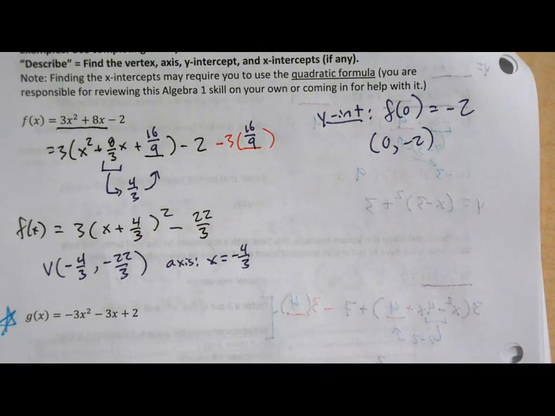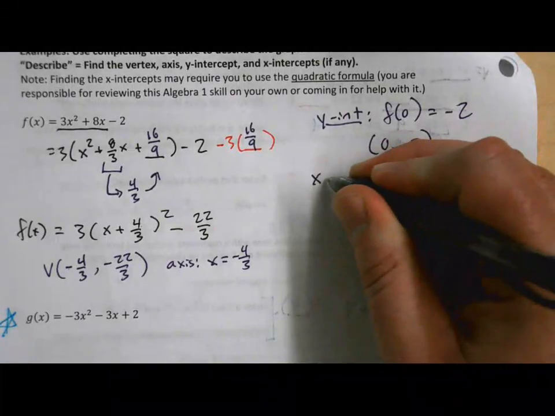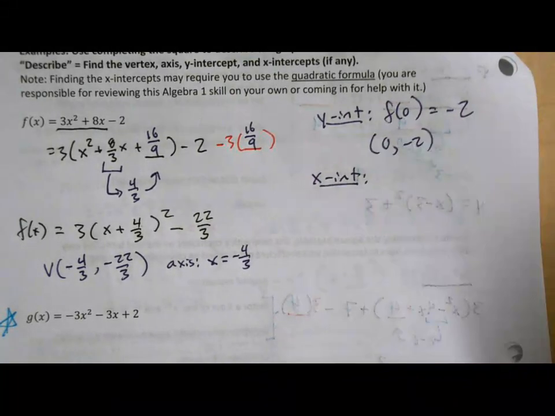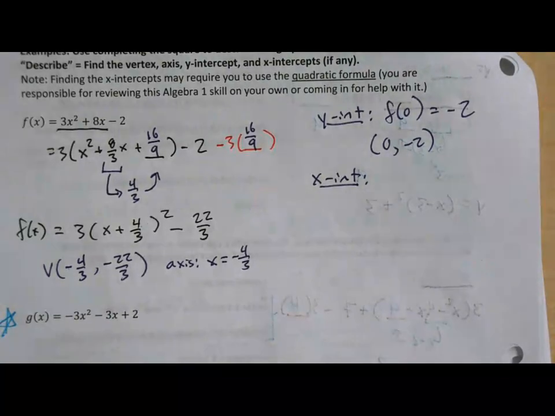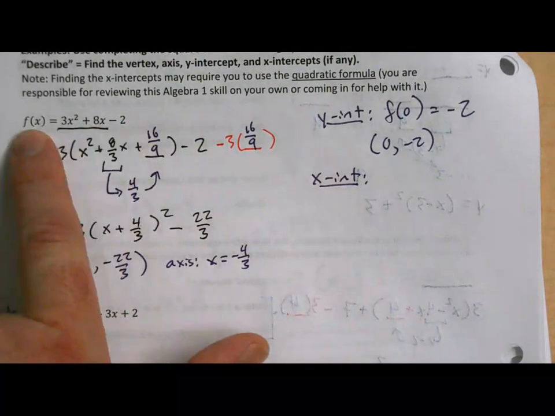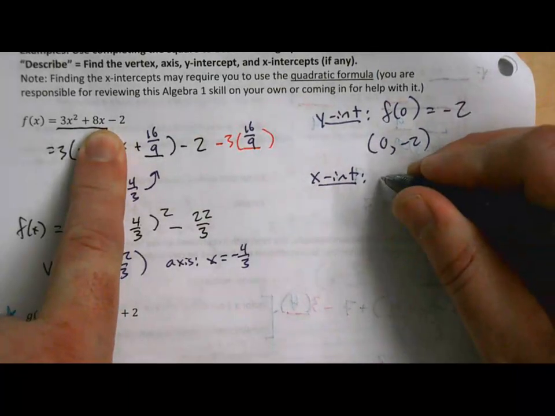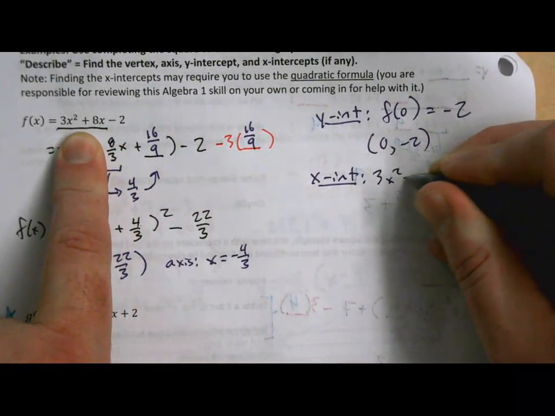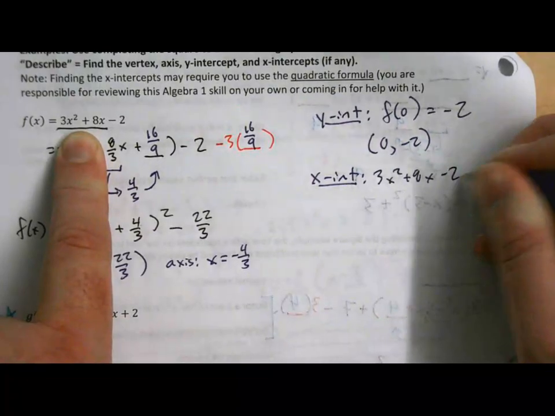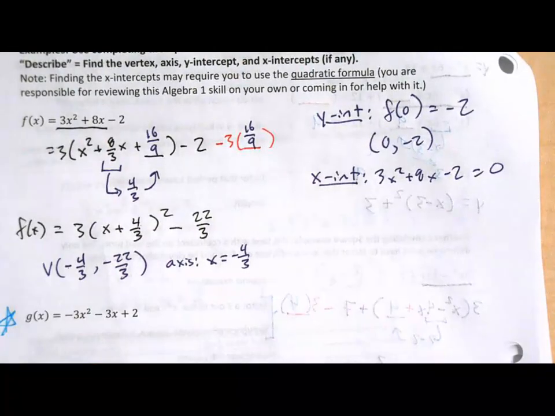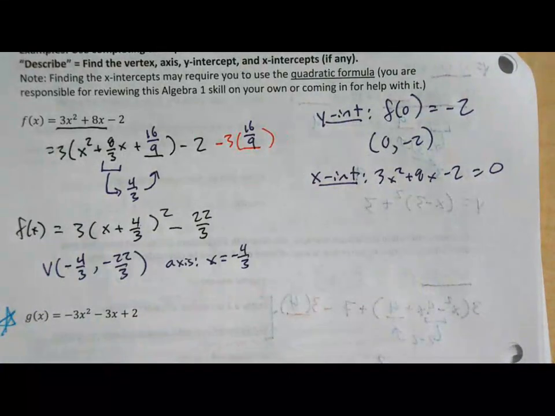Do you remember how to find the x-intercepts for any function ever? You're going to set y equal to 0. So we're going to set this whole function equal to 0: 3x squared plus 8x minus 2 equals 0, and then we need to solve that. We have 2 different methods that we've talked about so far this year for solving that.